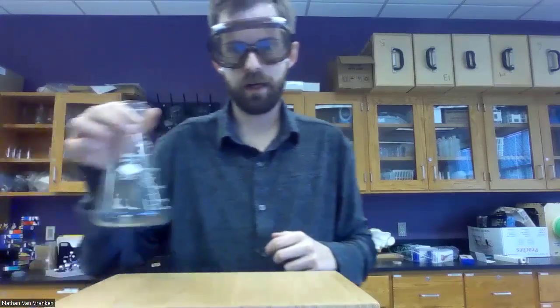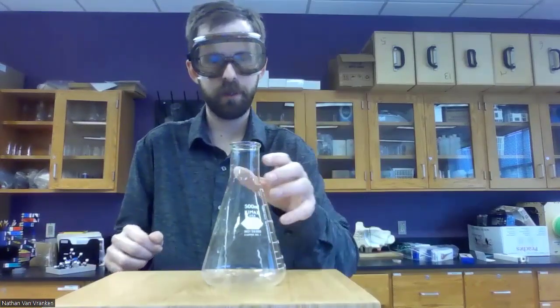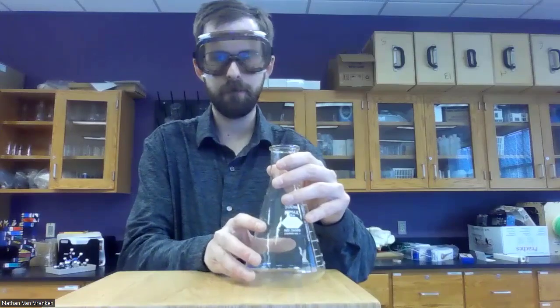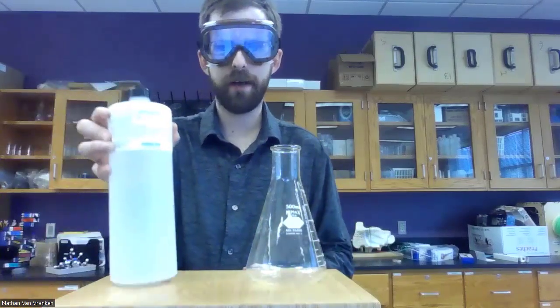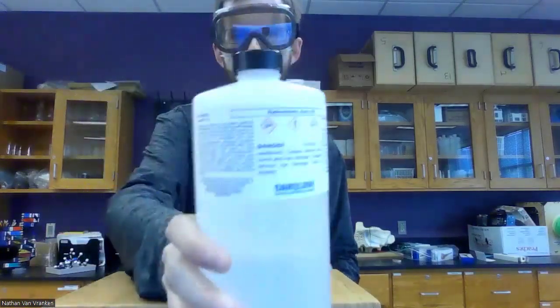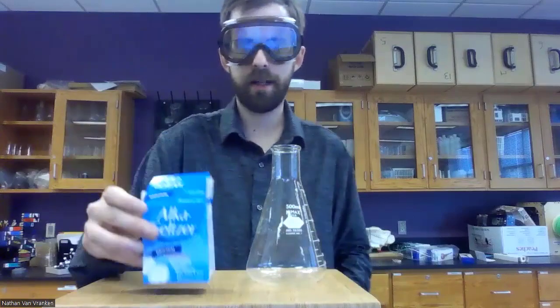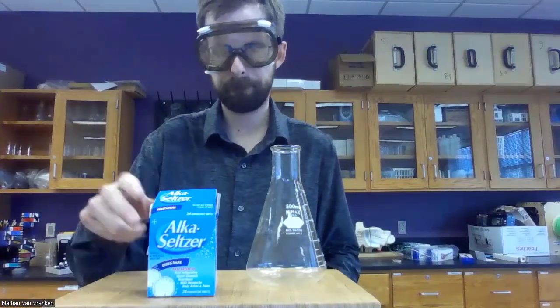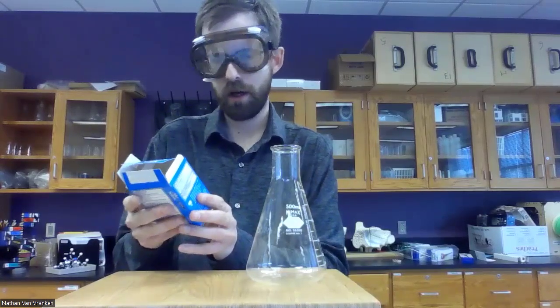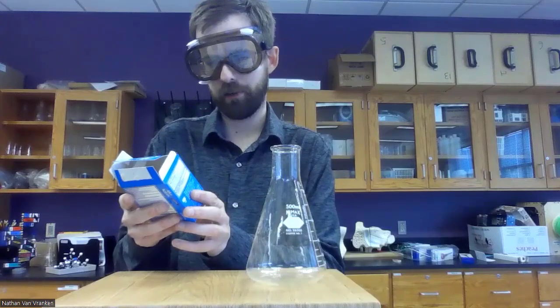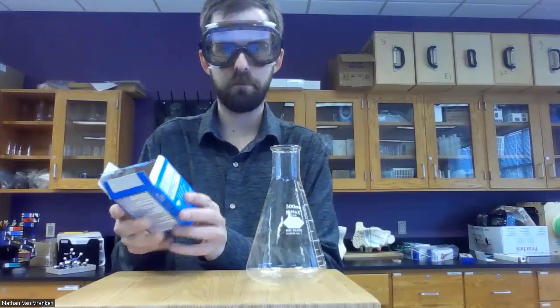So right here, I've got a beaker experiment again, where you're going to have a beaker. We are going to have some 1 molar hydrochloric acid, and then Alka-Seltzer. Now, Alka-Seltzer, we typically put in water as a way to relieve acid indigestion, upset stomach, heartburn, headaches, body aches, and pains.